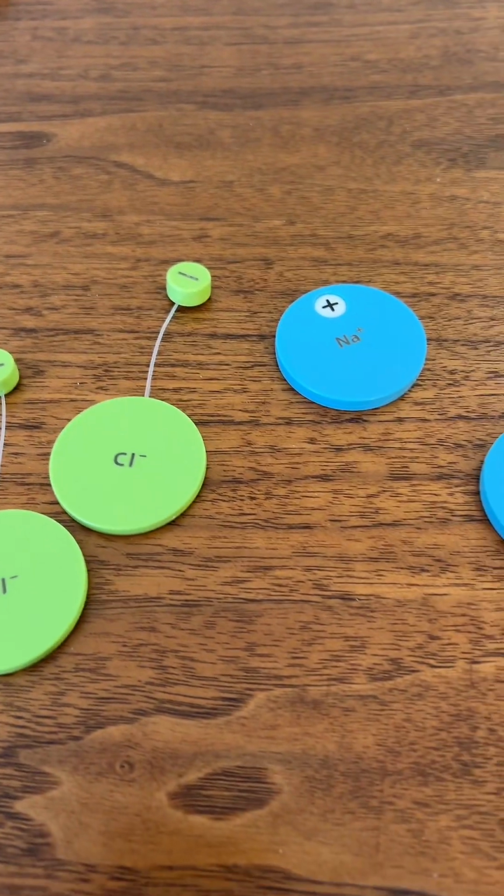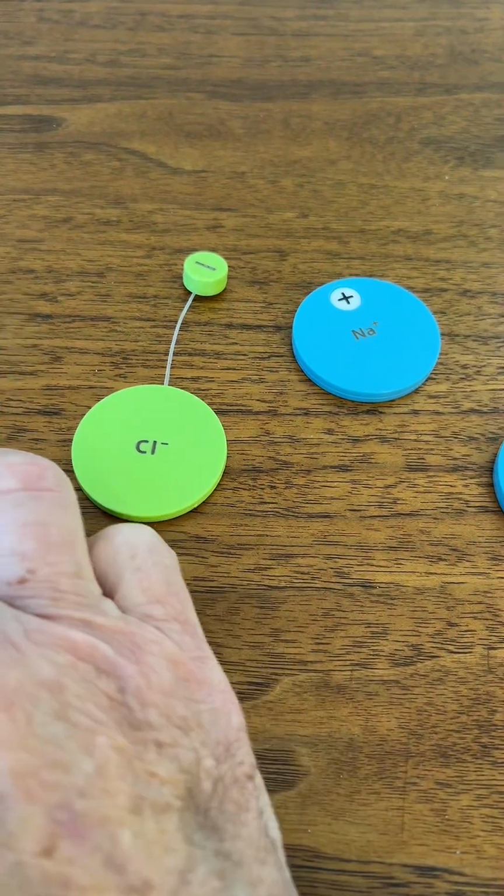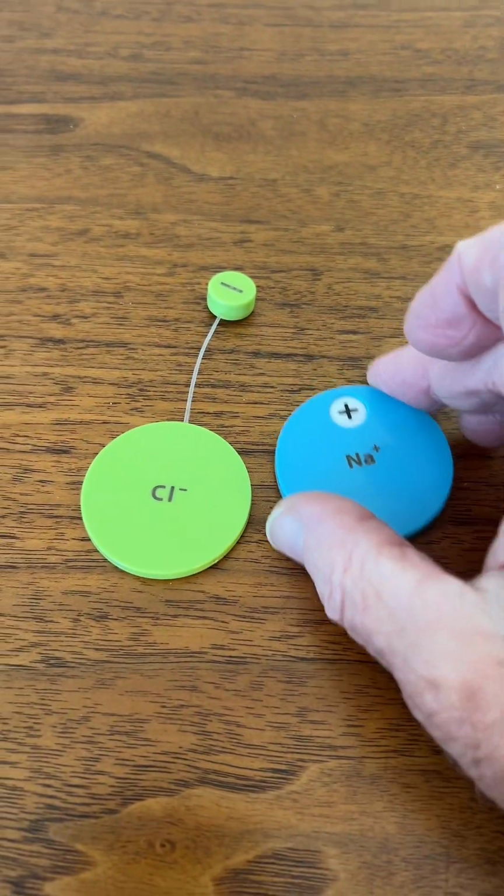Now, if you have something that has a positive charge, it'll be attracted to something that has a negative charge. And then you get something called an ionic bond. Again, let's look at the models and see how this looks. Let's start with table salt. Table salt is sodium chloride.